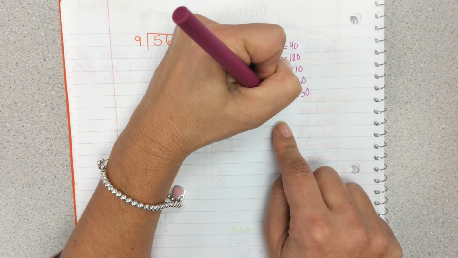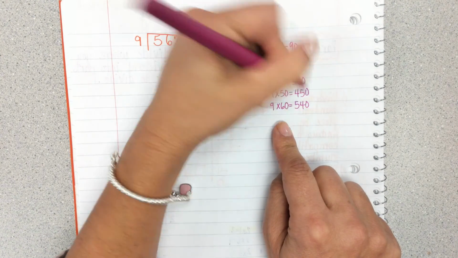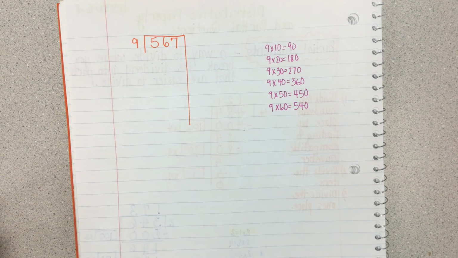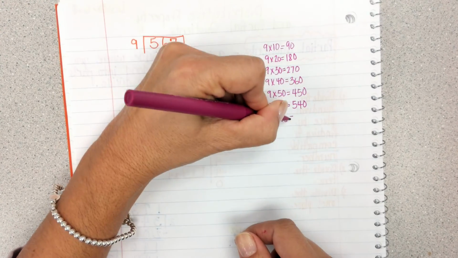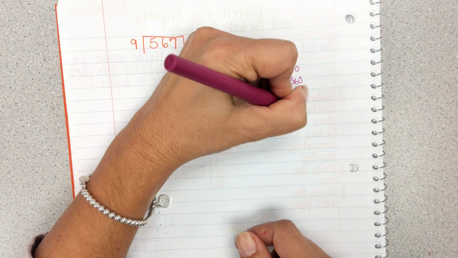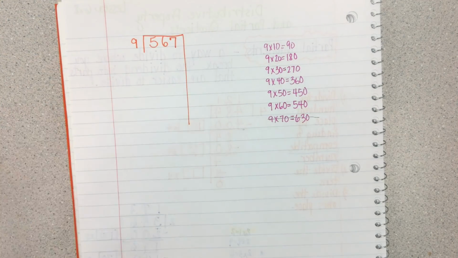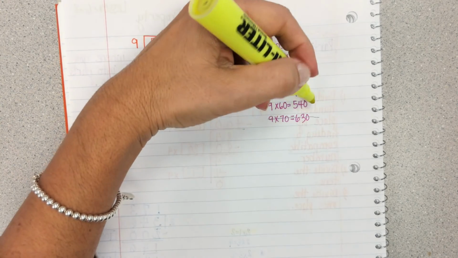Let's see if we can get any closer. 9 times 60 equals 540. All right. I could try one more. 9 times 70 equals 630, and that goes over. 630 would be too big. So we found a winner. We're going to use 60.